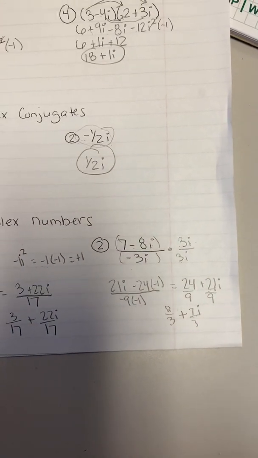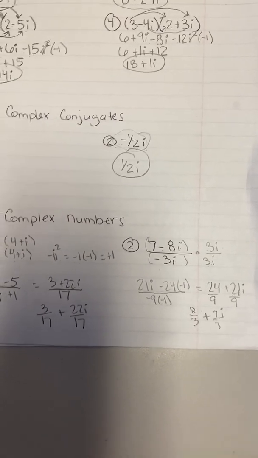And that's how you divide complex numbers. Sorry for all the mistakes in that video.